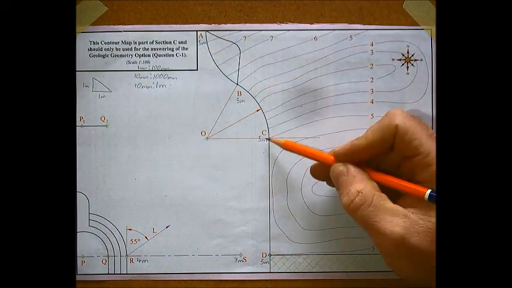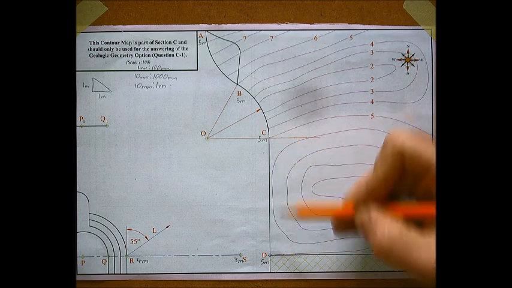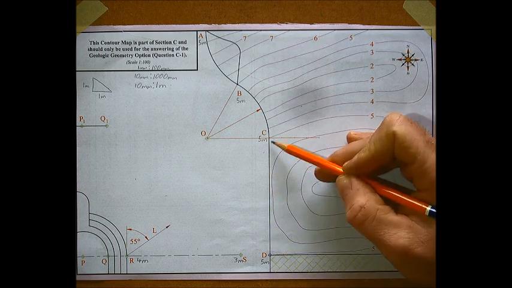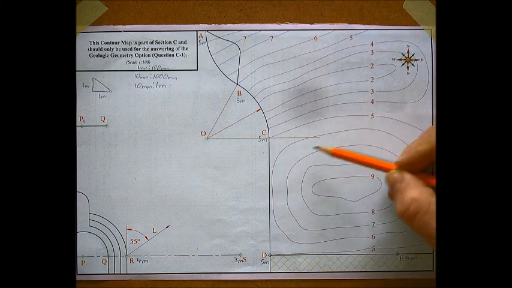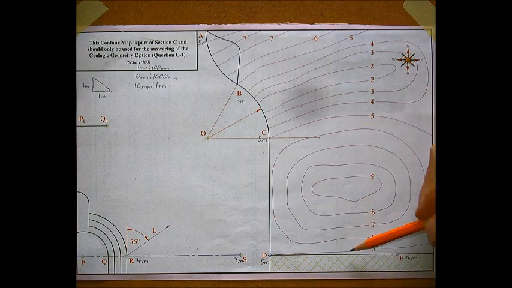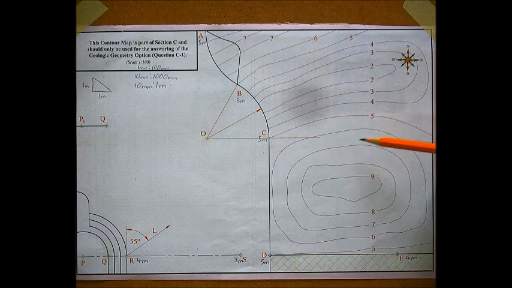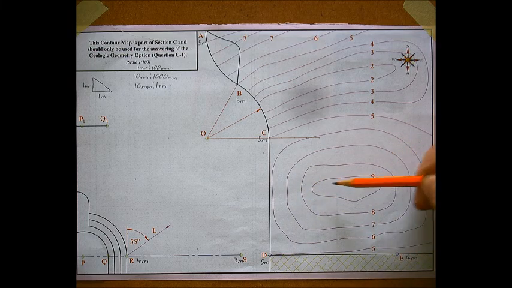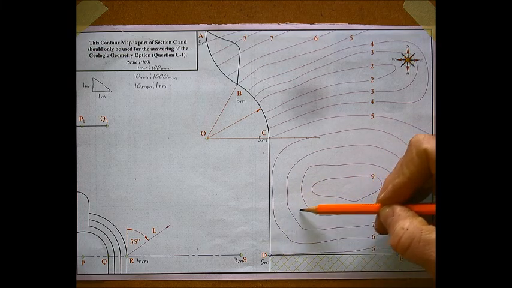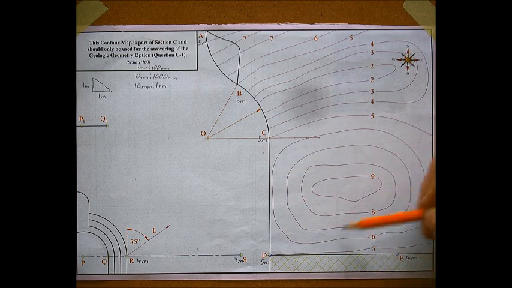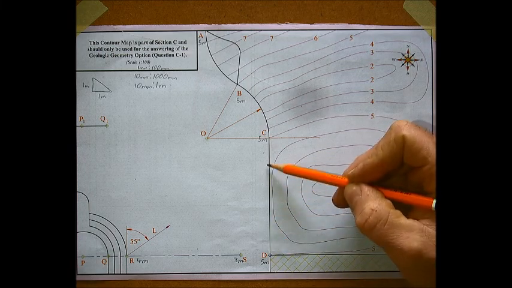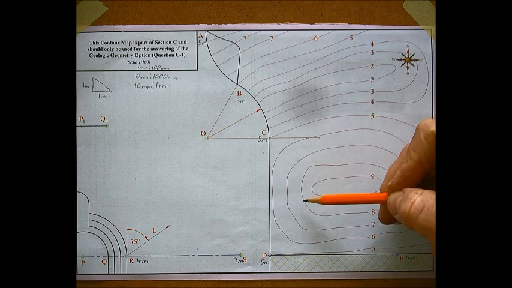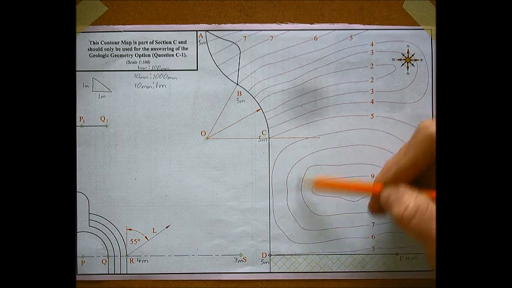So if we see here between D and C, we can see that this edge here is all at 5 metres. So it's level here between D and C at 5 metres in altitude. If we come out from that, we can see there's a 5 metre line there. Coming out from that, we're going to 6 metres, 7 metres, 8 metres, 9 metres, and so on. So that means this ground is sloping. It's higher coming out from the side of the swimming pool here. So we're going to have to use a cutting here. We're going to be cutting into the slope of the ground here.